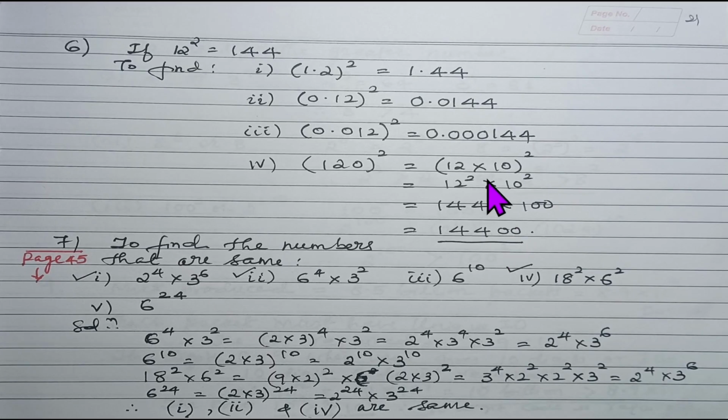Remember that. Now if 12 square is 144, we have to write the answers for this. If 12 square is 144, then 1.2 square becomes 1.44, because there is one decimal place here, so we have to put the dot after two places, so it is 1.44. Now we know that 12 square is 144, and we have to place the decimal after 4 places, therefore 1, 2, 3, 4, put a 0 and put a decimal point. Again 12 square is 144, we have to place the decimal after 6 places, put so many zeros and put the decimal point.